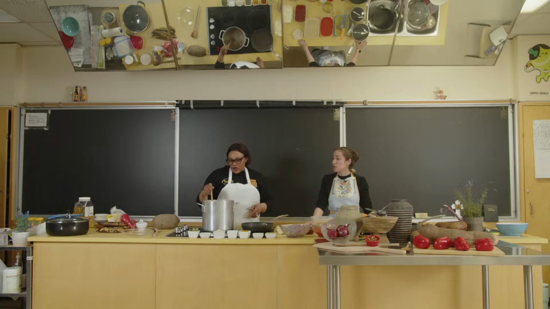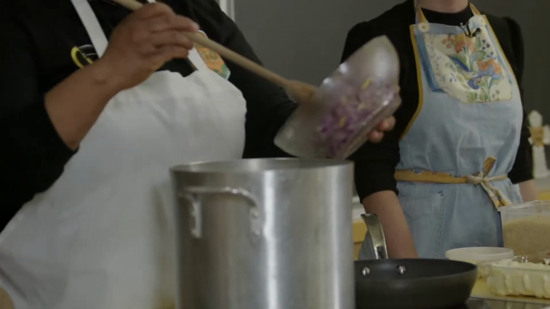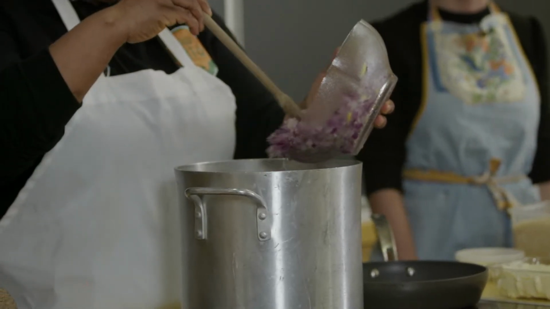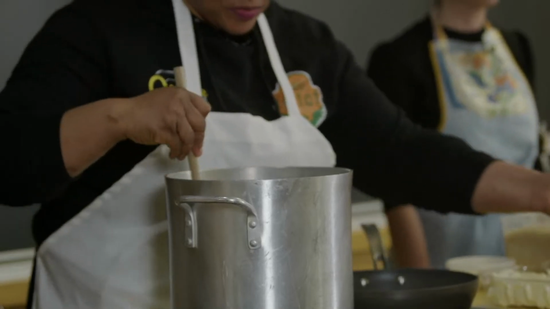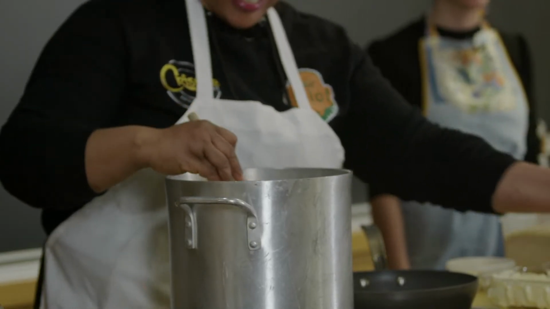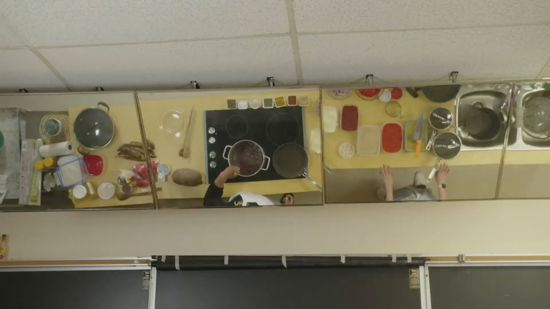Okay, I think it's sizzling now. We can continue. So we start by putting in the onions, with love. With love, not with measuring. Oh, slowing it down. Okay. What do we need next?